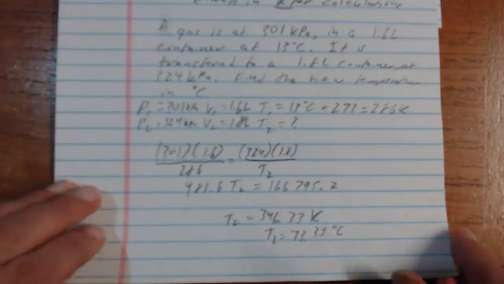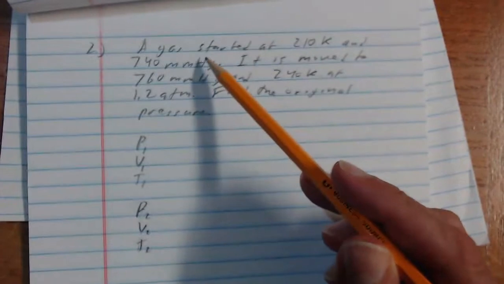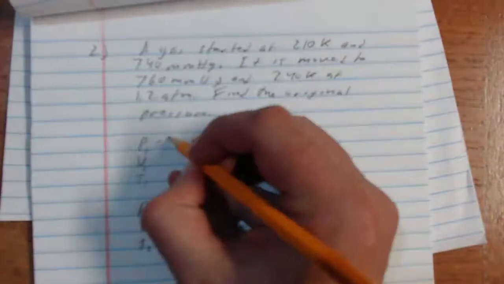Okay, let's try one more. Here we have a gas started at 210 Kelvin and 740 millimeters of mercury. That's the pressure. It is moved to 760 millimeters of mercury and 240 Kelvin at 1.2 atmospheres. Find the original pressure. So, pressure 1, we don't know. That's the original pressure.